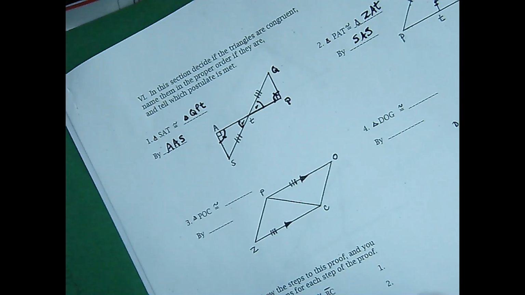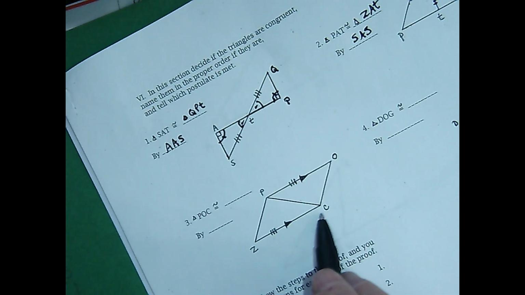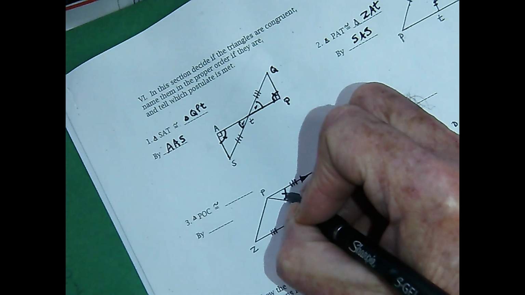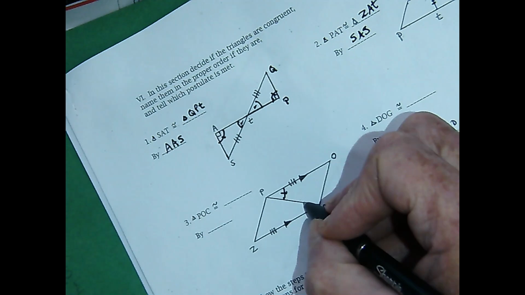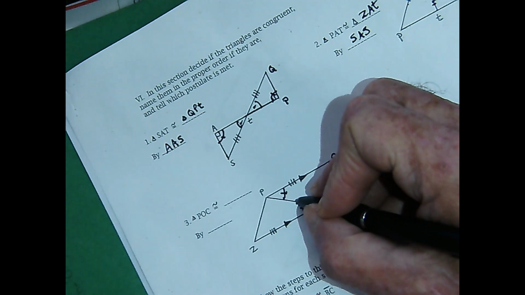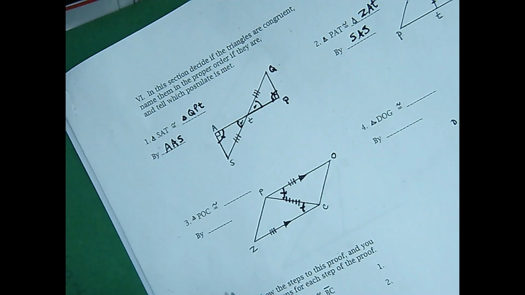I like this one too. We've got a couple of congruent sides. PO is congruent with ZC, but they're also parallel. Now, if those lines are parallel, wouldn't you have some congruent angles? I'd go looking for alternate interior angles and mark them congruent. I believe this angle at P would be congruent to this angle at C. Those are alternate interior angles. I also see that the reflexive property applies here. So I've got enough going on here to say that these triangles are congruent.